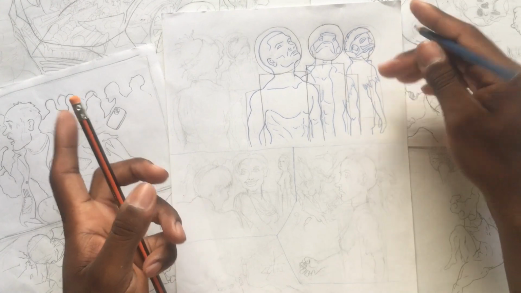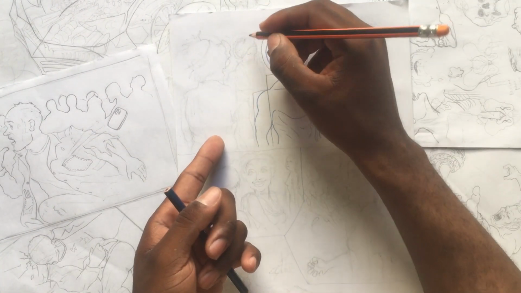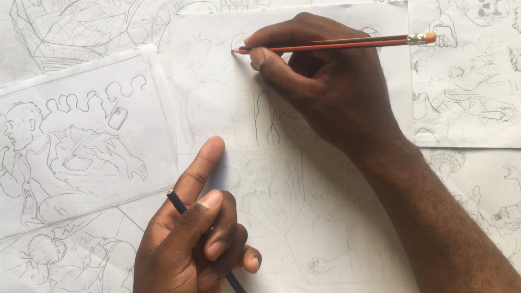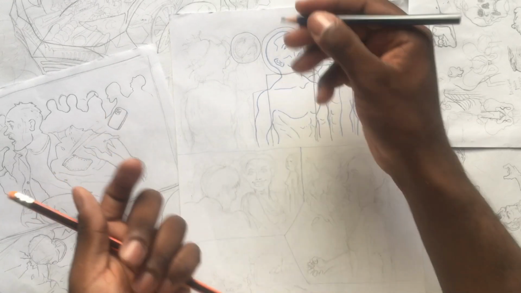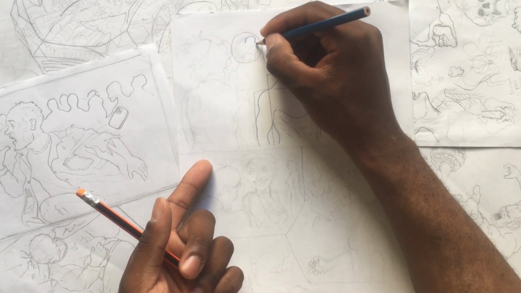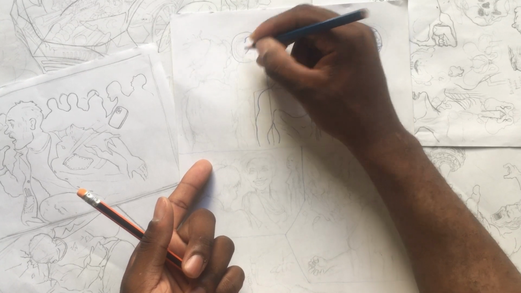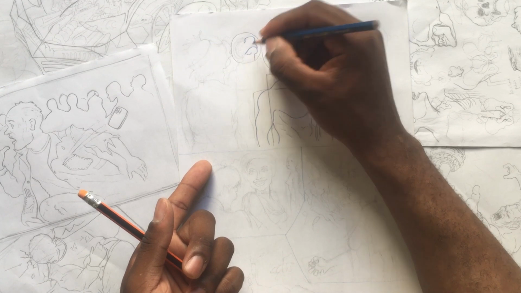So we move on to the others here. Again, proportion small, pretty small. So we can draw. I imagine that he's looking up. Of course, I've told you the imagination might not be super good.